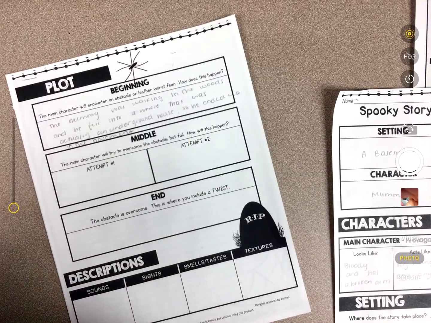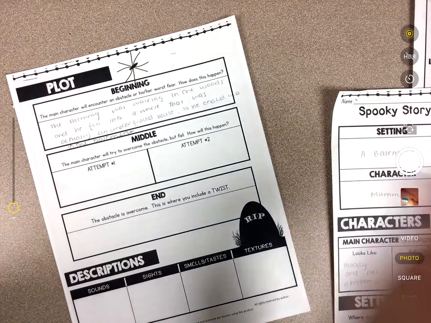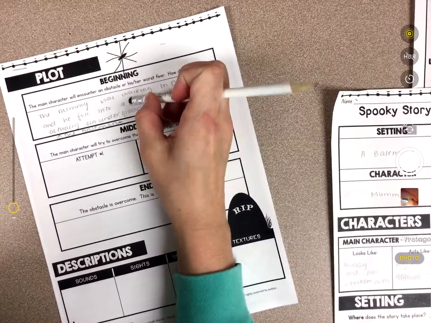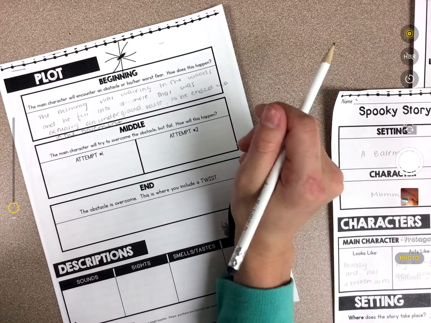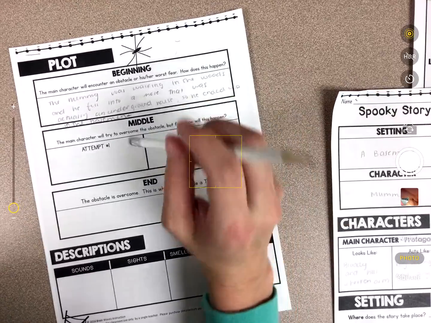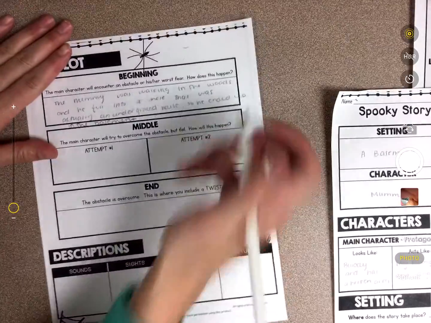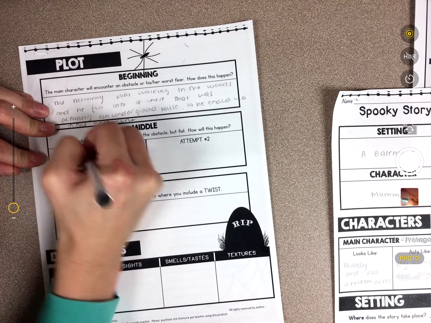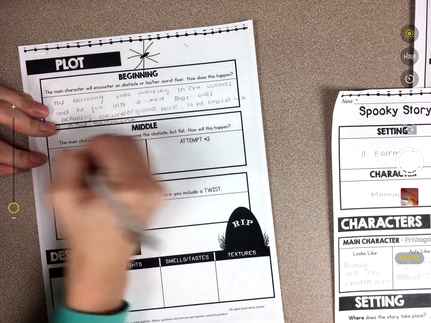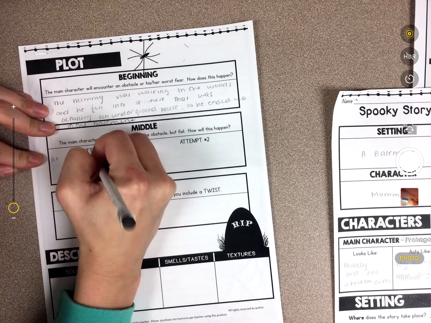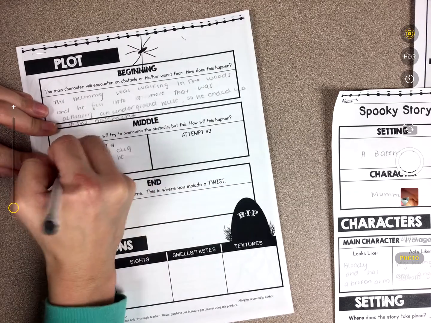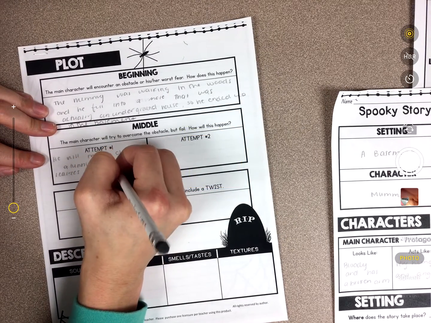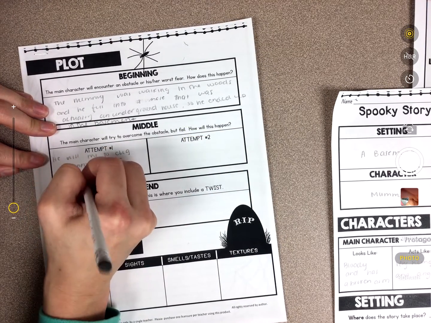Then it wants to know the middle of our story. In our small groups, we've been working with beginning, middle, end. So in the beginning, the main character was walking in the woods and he fell into a hole that was actually an underground house, so he ended up in the basement. Then the main character will try to overcome the obstacle but fail. How will this happen? He will try to dig a tunnel, but he realizes he has nothing to dig with.